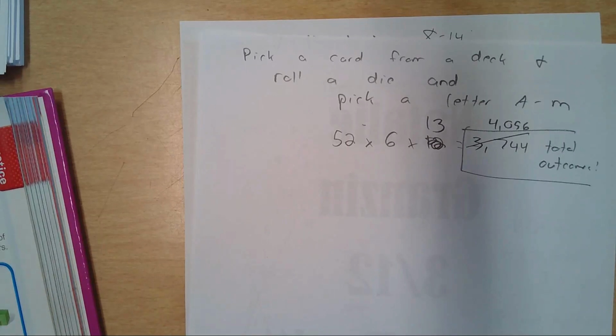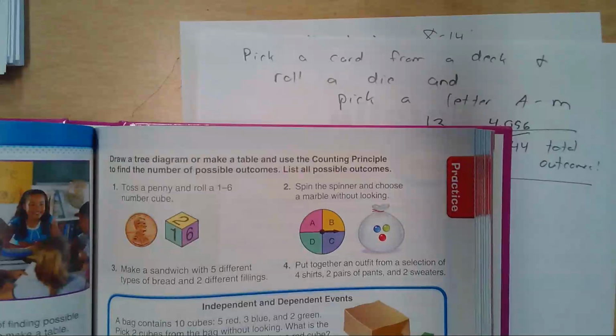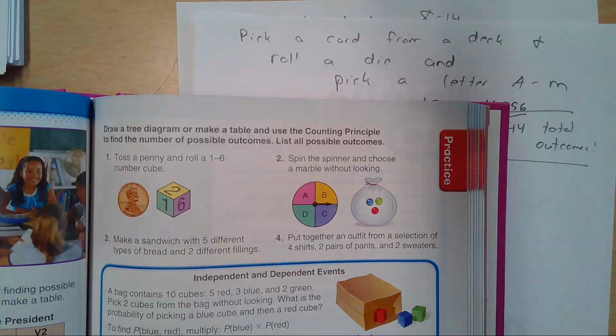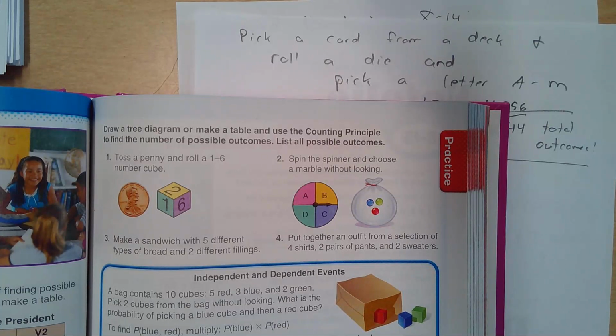Okay, so try number 2 on your own. I want you to build a tree diagram here. It shows me this spinner here, A, B, C, or D, and then I got these 3 marbles in the bag, a blue, a green, and a red. So what would my tree diagram look like for that? And then double check it, use the counting principle afterwards to verify.